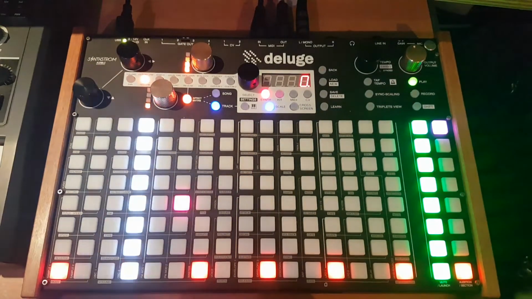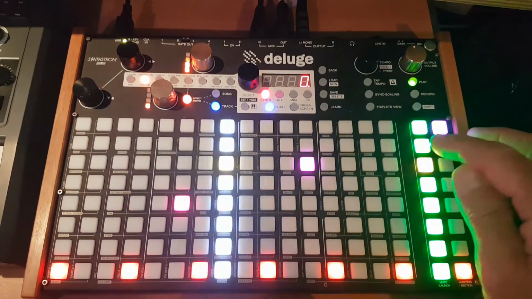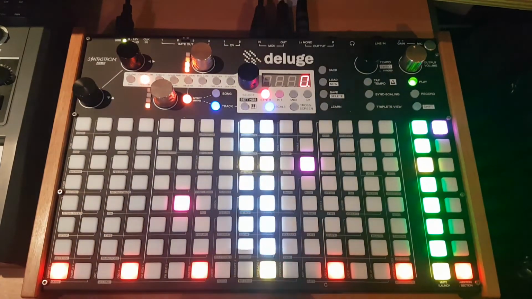Okay, I don't like that note, but I don't want to get rid of it for now. We can mute it with this button here. Okay, so we've got a mute button there.